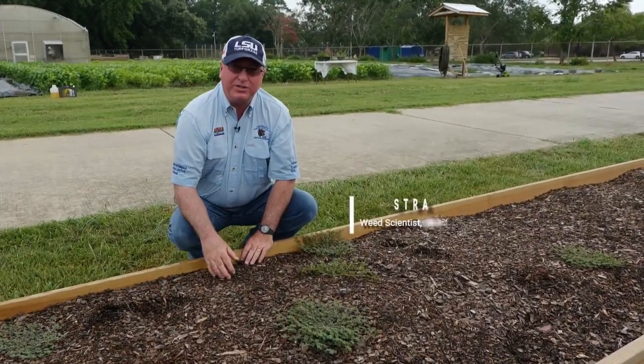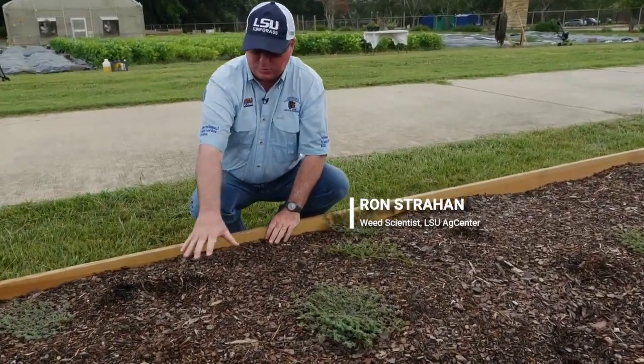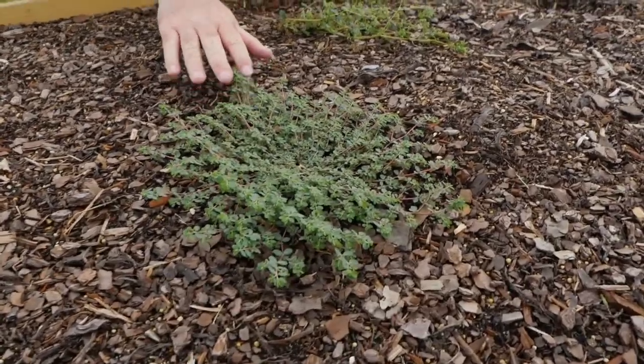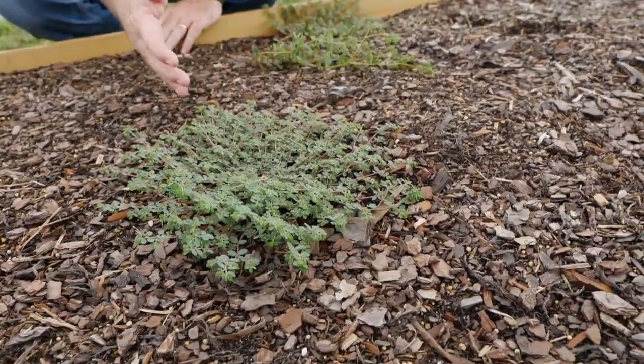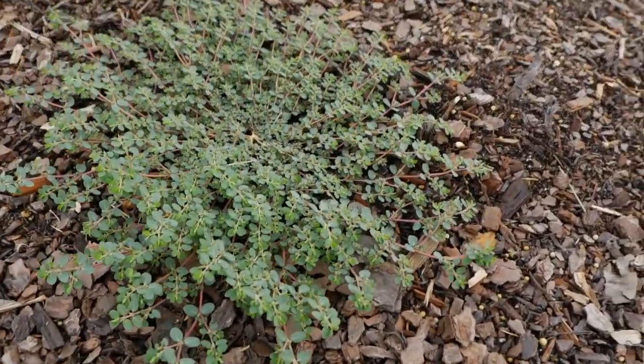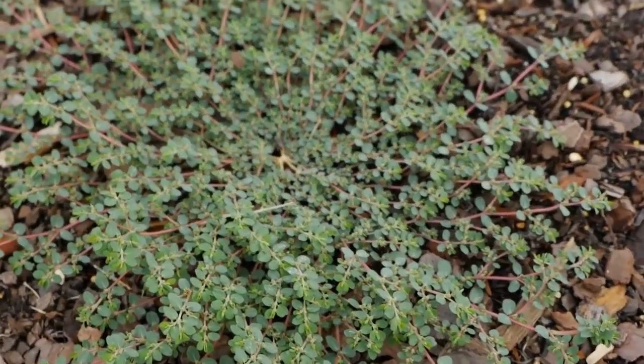So another broadleaf that you might see, and this is very common in gardens, you start tilling ground or even in these raised beds, you'll notice a spurge. Now this is prostrate spurge, also a broadleaf. It's an annual, tremendous seed producer. This is one that doesn't hand pull very well, even though it is an annual. It tends to break off and it comes right back from the stem.